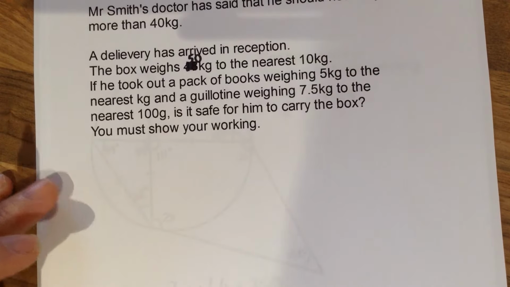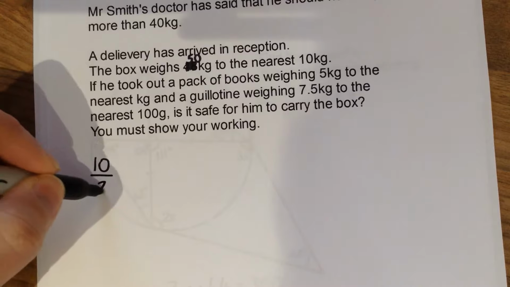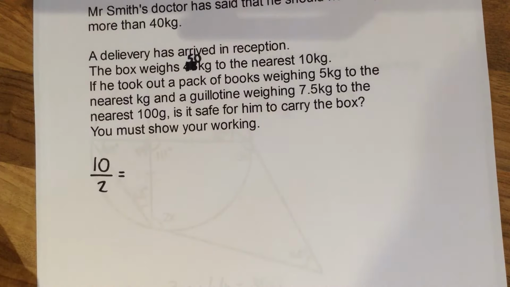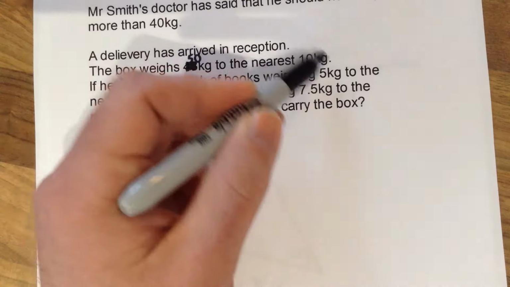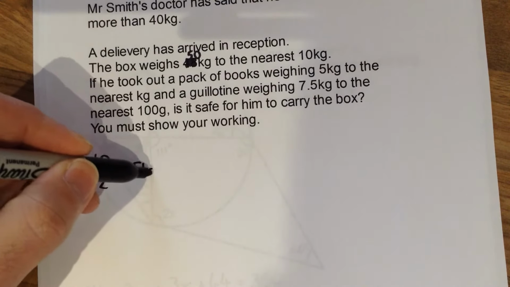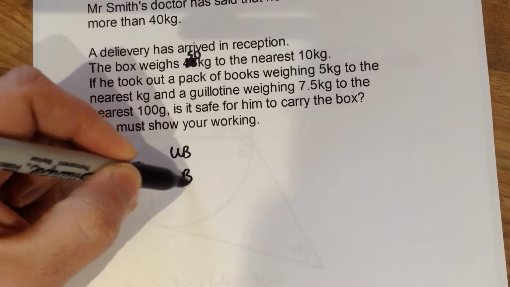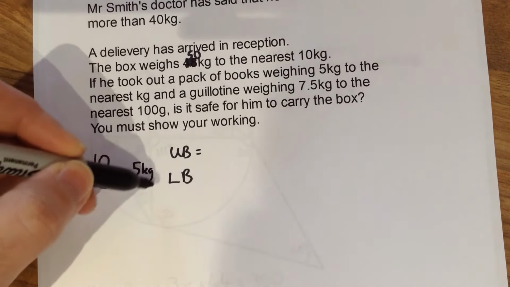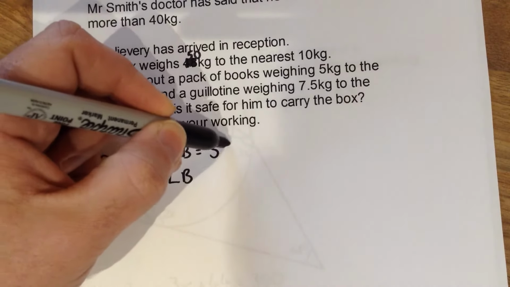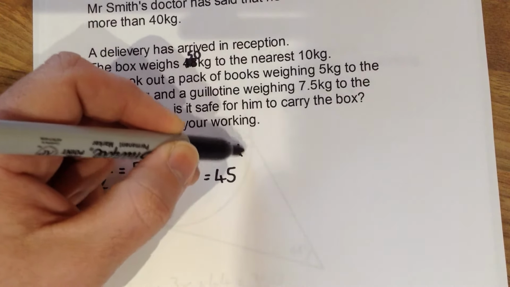Before I do any calculations to do with the actual work, I'm going to work out the upper and lower bound of each thing. So again, because it's rounded to 10 kilograms, if we half that, it gives us 5 kilograms. So the upper and lower bound for the box that's been delivered is 5 more than 50, so 55, and 5 less than 50, so 45 kilograms.